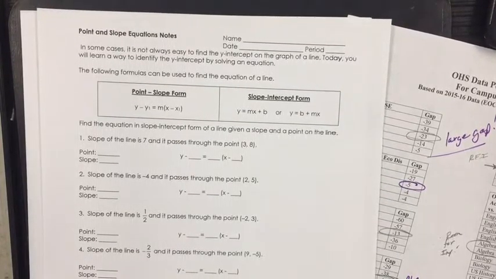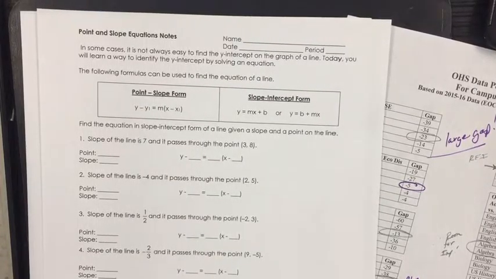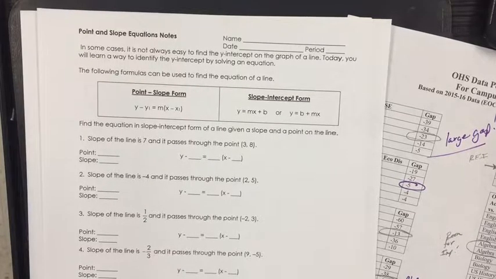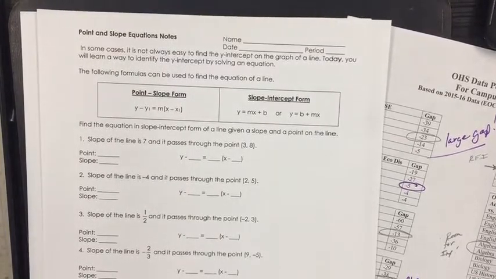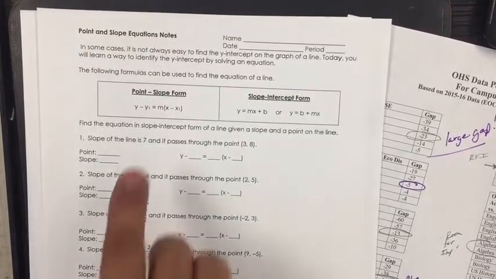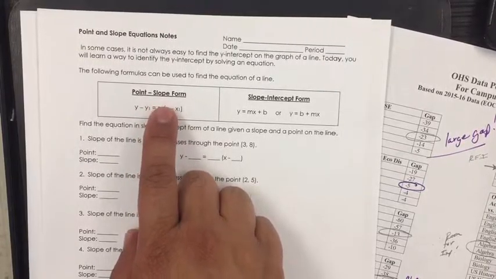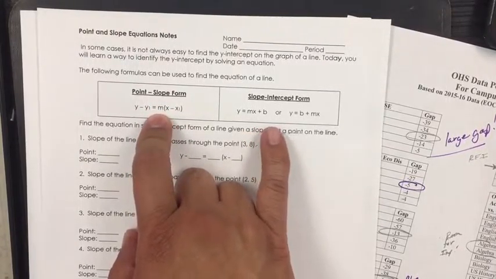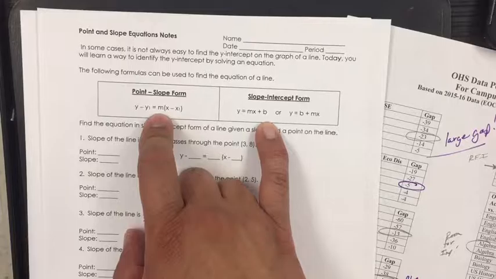So in some cases, it's not always easy to find the y-intercept on the graph of a line. Today, you will learn a way to identify the y-intercept by solving an equation. So we have there on the left side point-slope form. Now over on the right side, we have slope-intercept form, which we're familiar with.